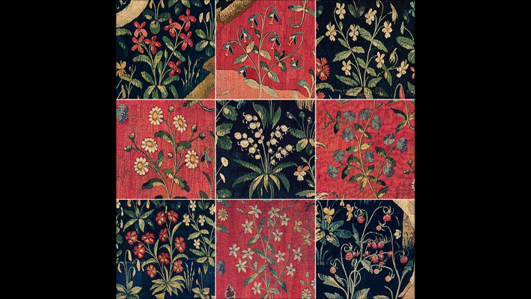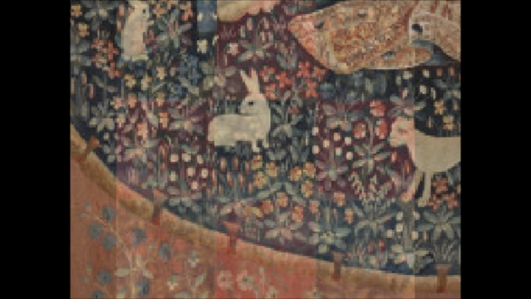And since they were rediscovered in the 19th century, they have fascinated generations of art historians, not only for their quality, but also for their mysterious meaning and the abundance of interpretations of symbols that can be found in them.